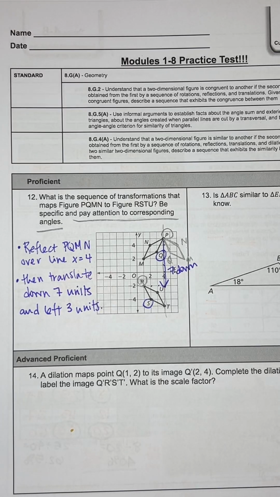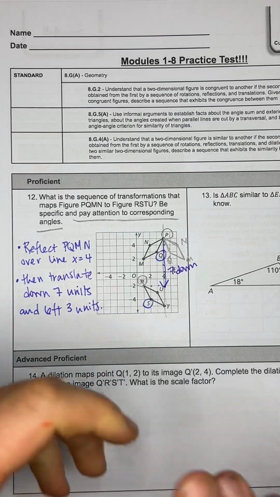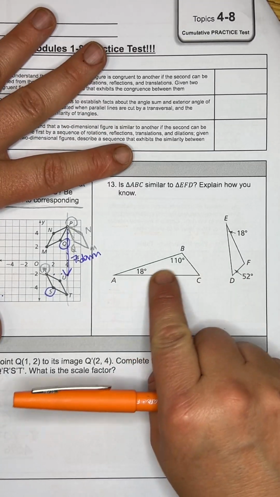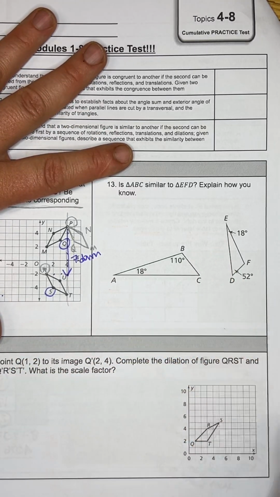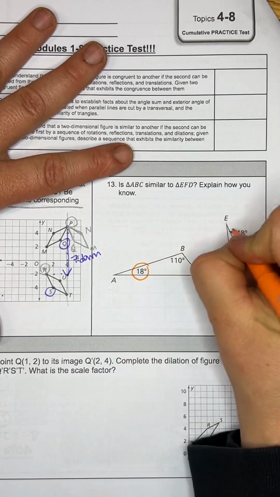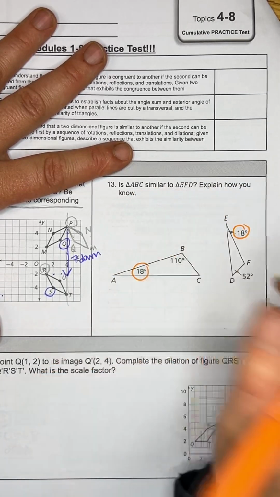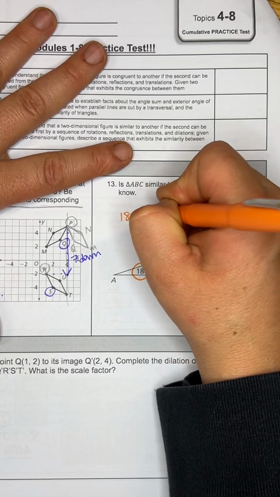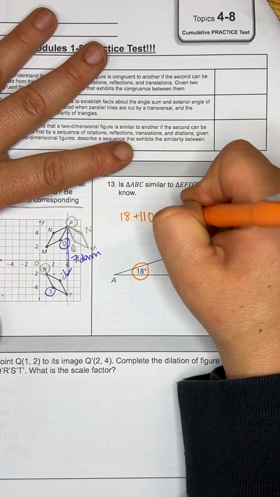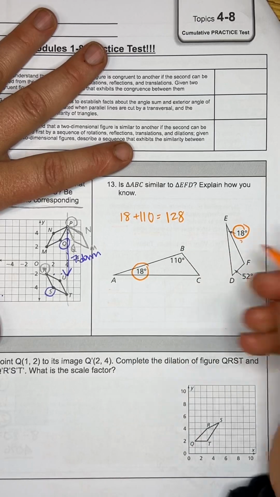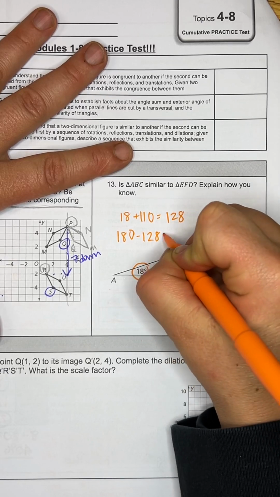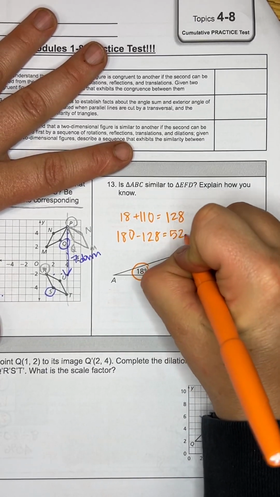This next problem over here, we have: is triangle ABC similar to triangle EFD? That means all of our corresponding angles would be equal. So we have 18 and 110, and 18 and 52 here. We don't have all the information, but we can see that A and E, we're off to a good start. A and E are corresponding angles, and they're also the same angle measure. So we can say 18 plus 110, and we get 128. And we know all triangles add up to 180 degrees. So to find this missing angle, we're going to say 180 minus 128 gets us 52 degrees.